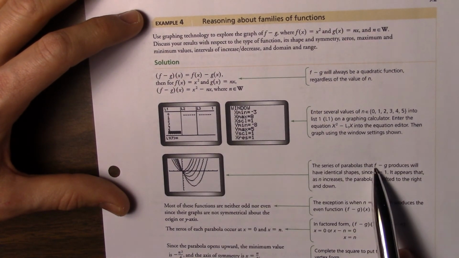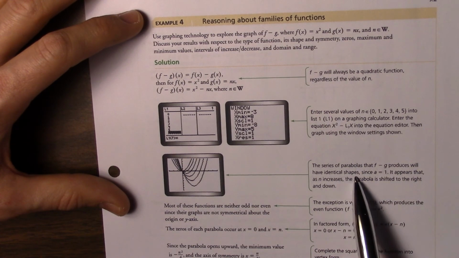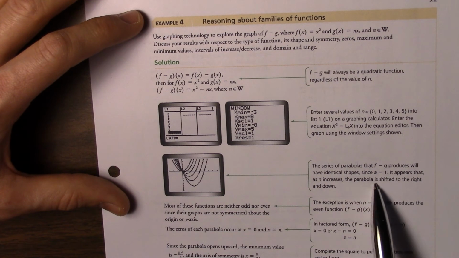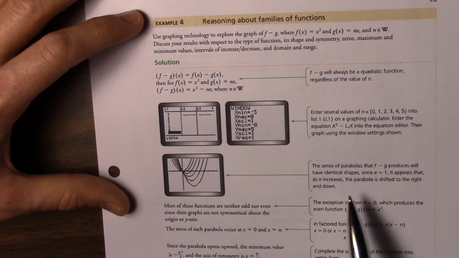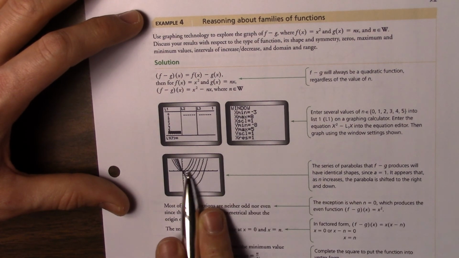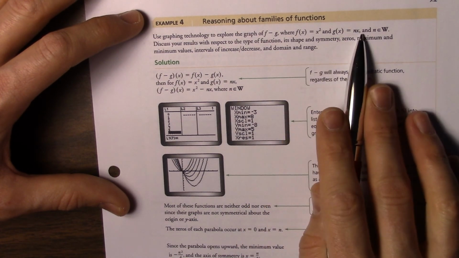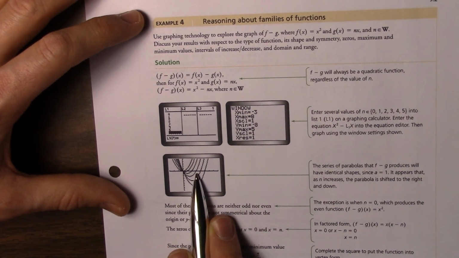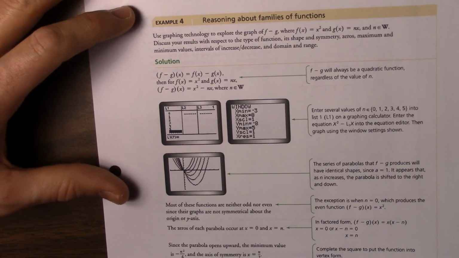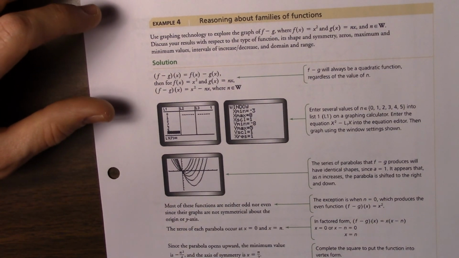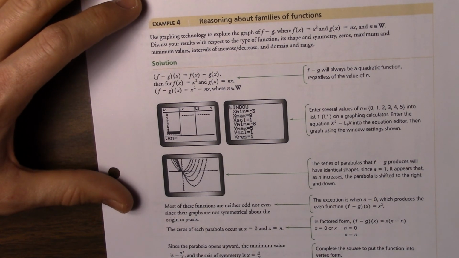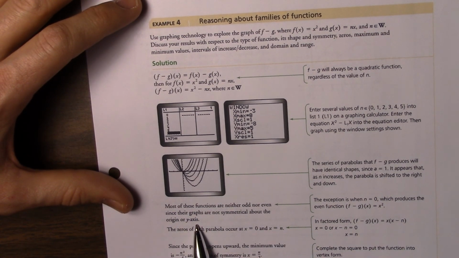The series of parabolas that f minus g produce will have identical shapes since a is equal to 1. It appears that as n increases, the parabola is shifted to the right and down. So what's happening is, as the slope of the linear function is increased, the quadratic graph gets moved to the right and down. And that's what we saw in the investigate. Most of these functions are neither odd nor even, and their graphs are not symmetrical about the origin or y-axis.